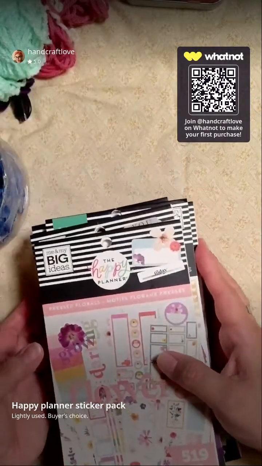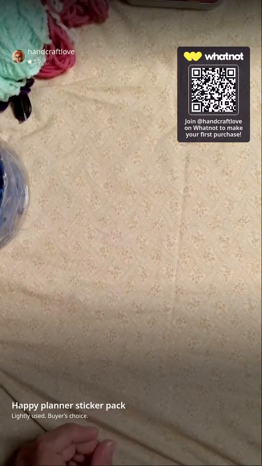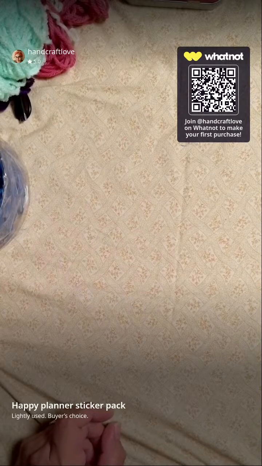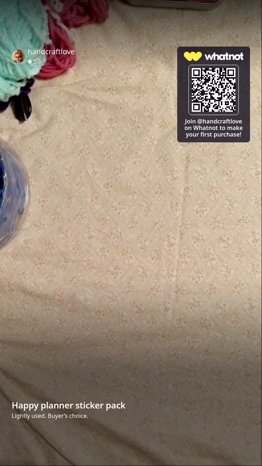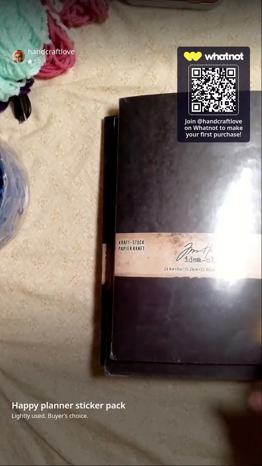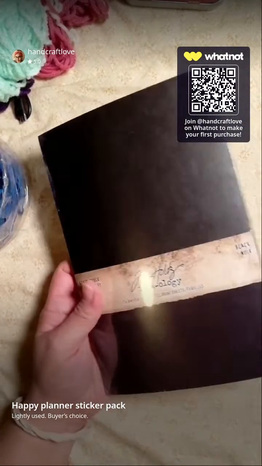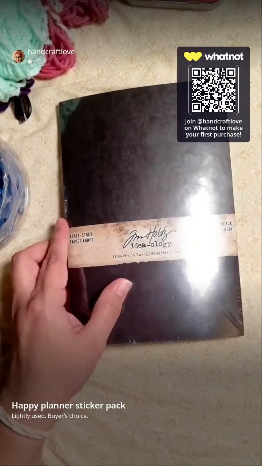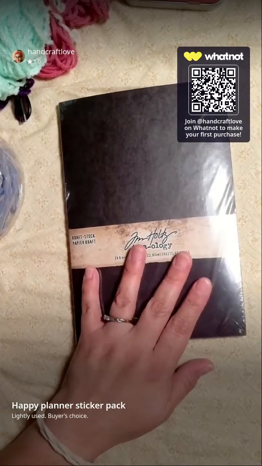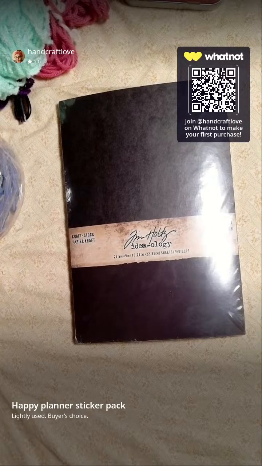So thank you for looking at that with me, and I think that's all. I always show these Tim Holtz. Just waiting for somebody to grab one of these. I have a set of 3, so the Tim Holtz craft stock paper. And I remember seeing the one that I saved for myself. It was open.